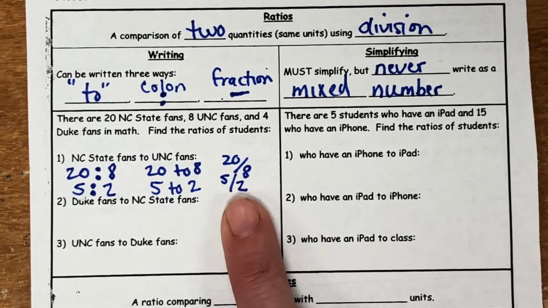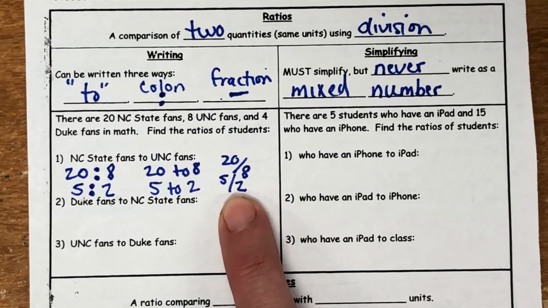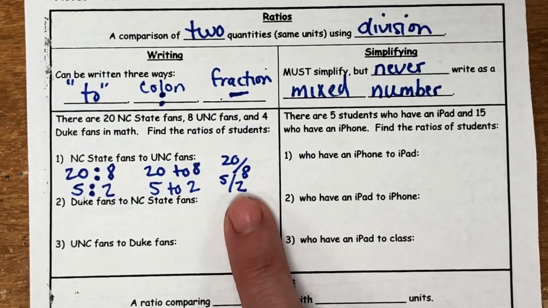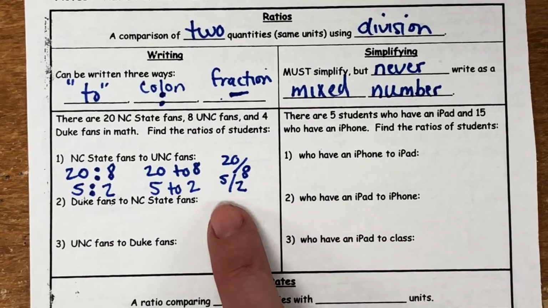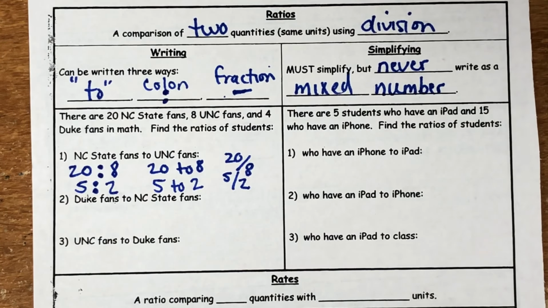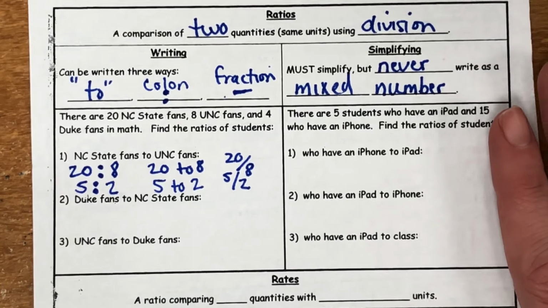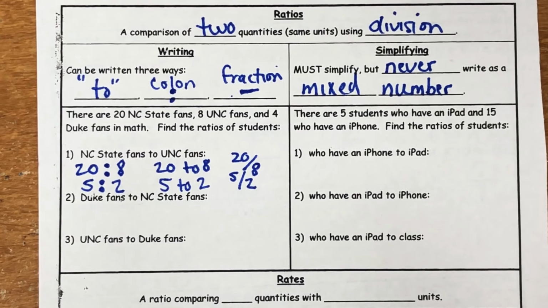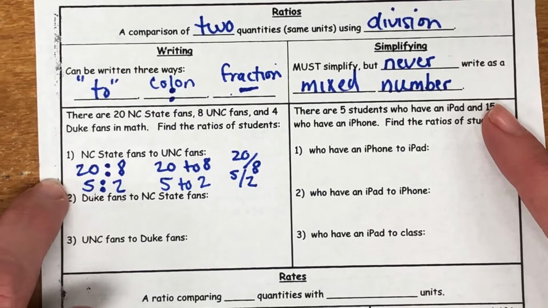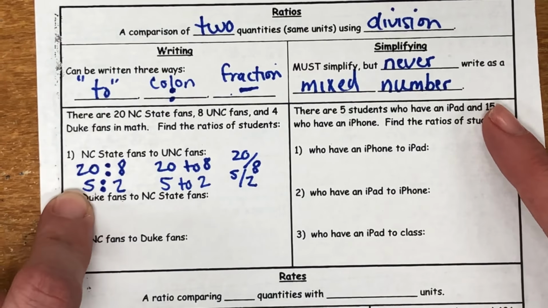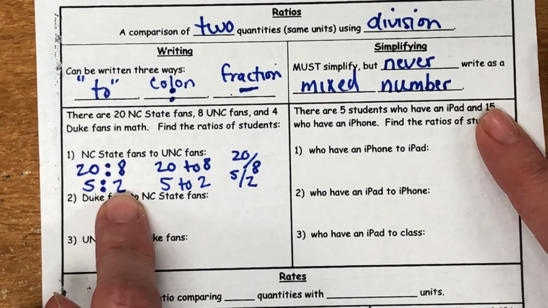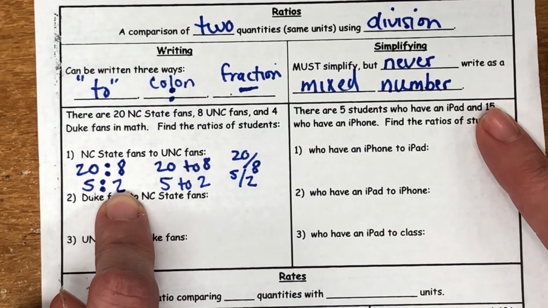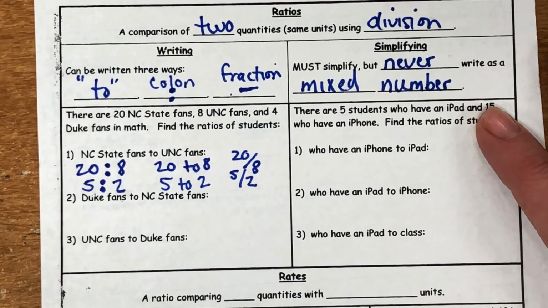That's an improper fraction, and that's okay. As a ratio, never put this in a mixed number. Keep it as an improper fraction. We're talking about ratios, so that's simplified. I'm comparing NC State fans to UNC fans, and that means for every 5 NC State fans, there are 2 UNC fans.